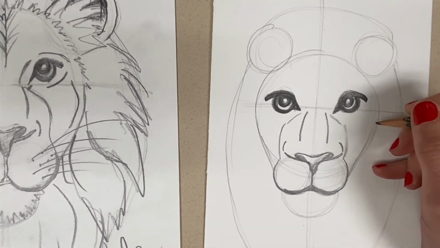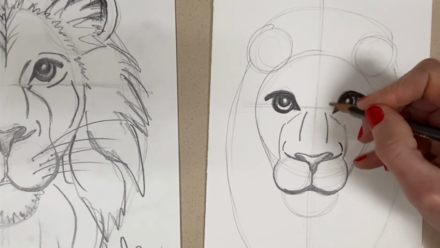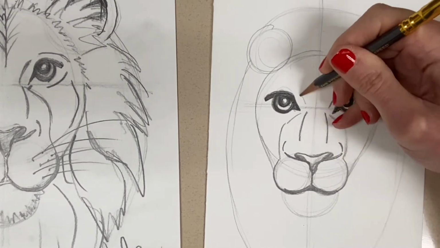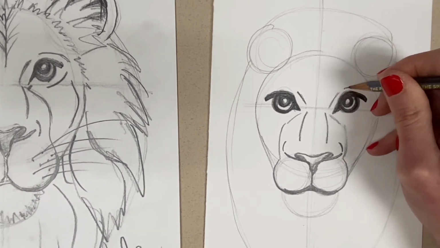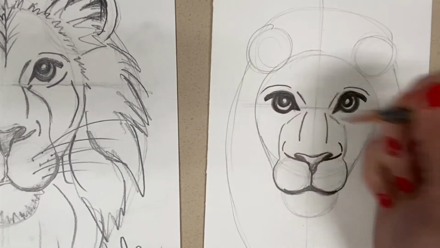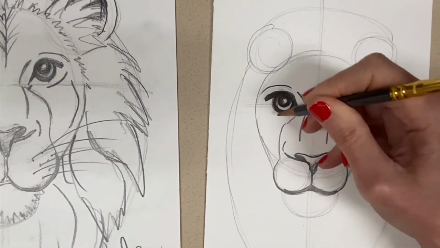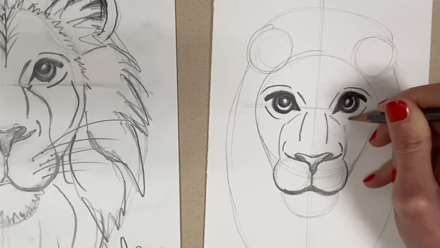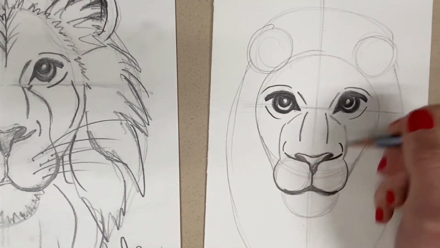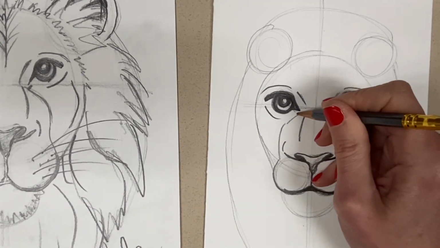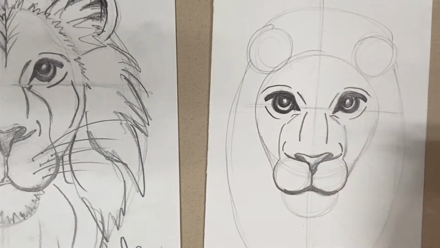All right, we can add some extra detail in here, like lines around the eyes to show some wrinkles and folds, eyelid wrinkles, under the eye, whoosh, just a little curve there. What I do on one side, I do on the other side right away too. How about one right here?